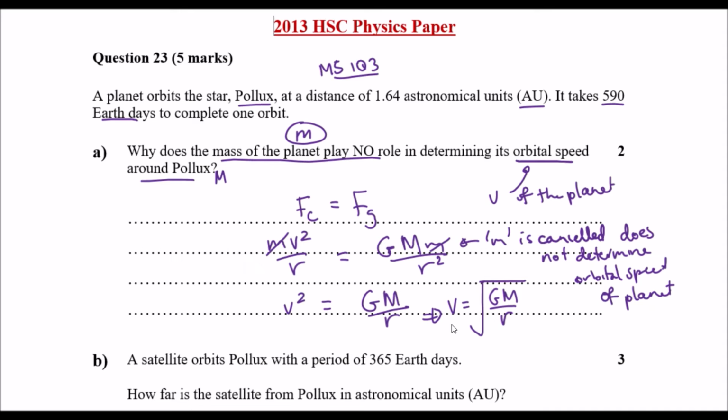This v is our orbital velocity, or orbital speed, okay? Hence, orbital speed is not determined by little m. And that's another way you can prove it if you choose not to use Kepler's law.